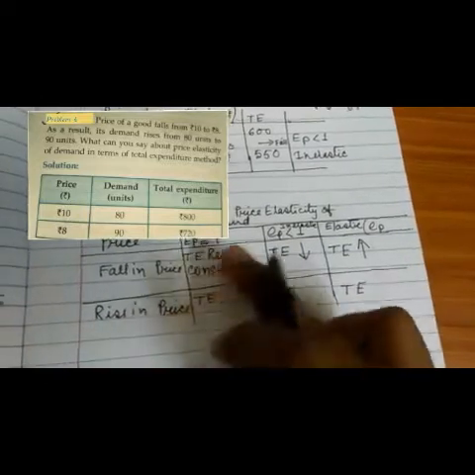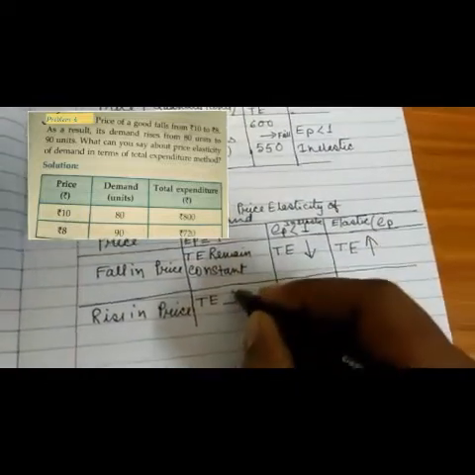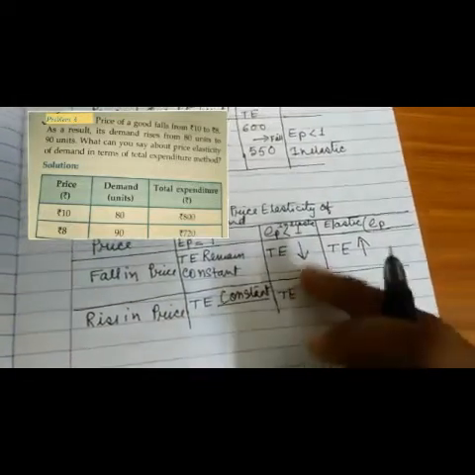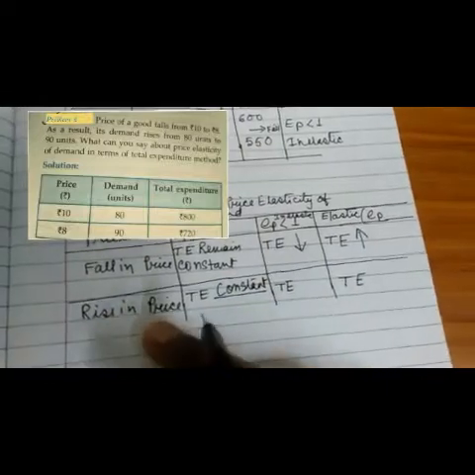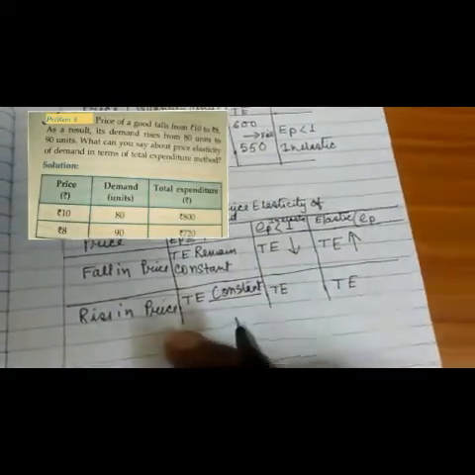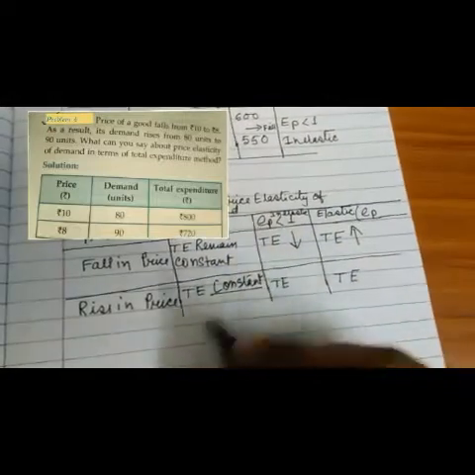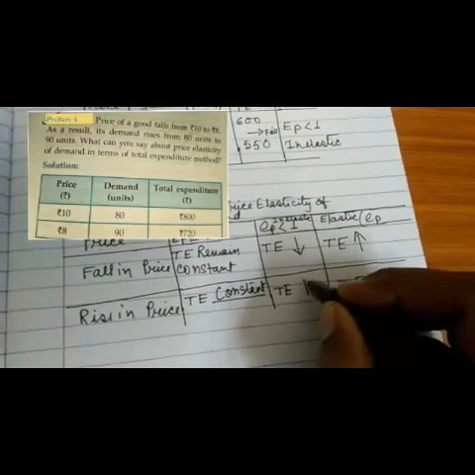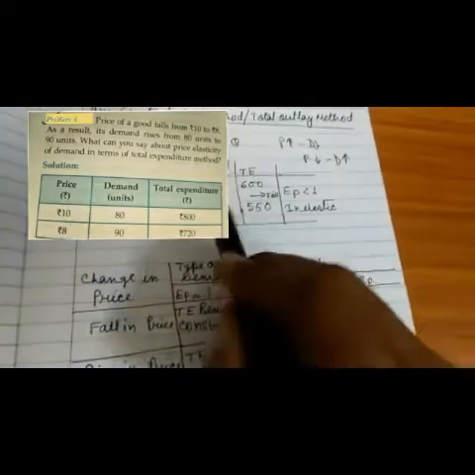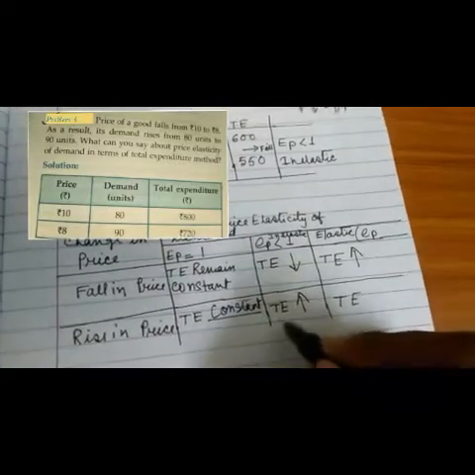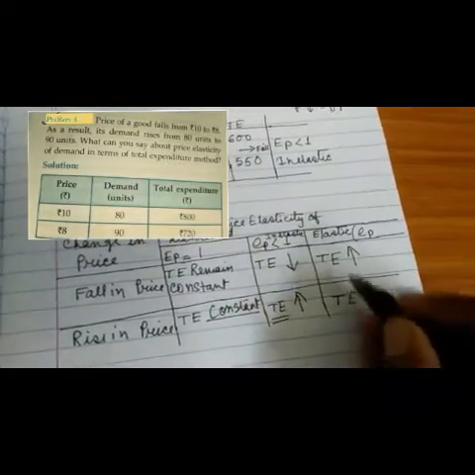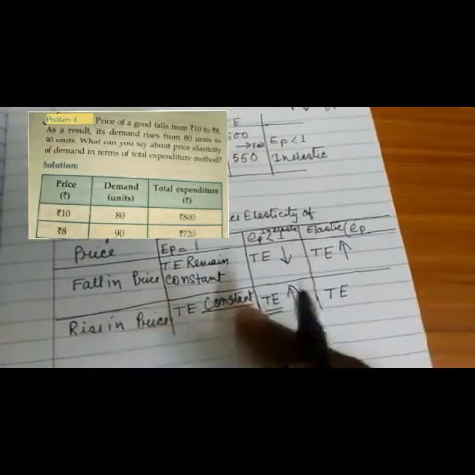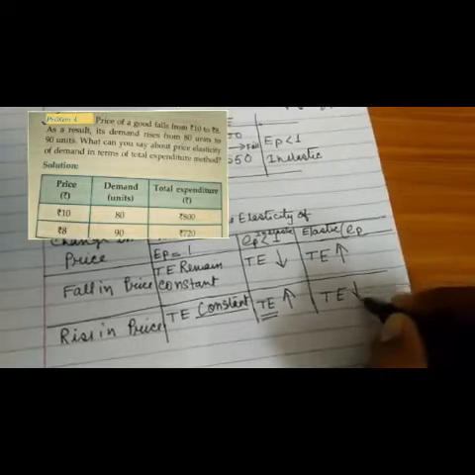Now, a rise in price. As you know, if it is unit elasticity, it will be constant. And how will it affect total expenditure if there is a rise in price? For inelastic demand, since you are not bothered that much about price, your quantity demanded will keep on increasing or remain the same, but your price has increased. That's why total expenditure will be higher. Whereas if it is elastic, and the price rises, people will demand less, so total expenditure will fall.